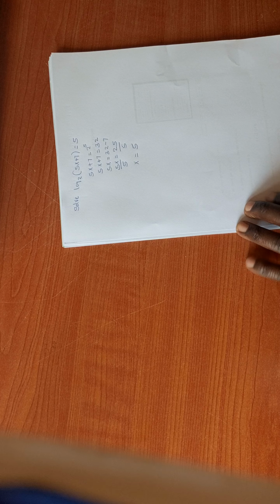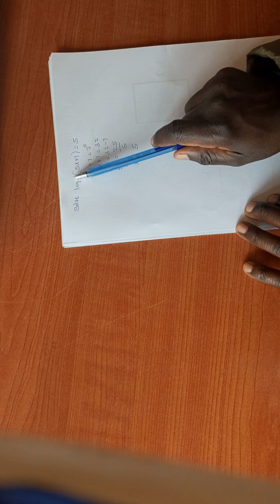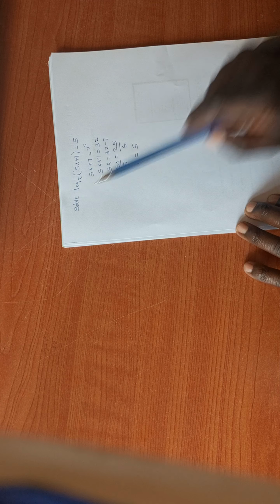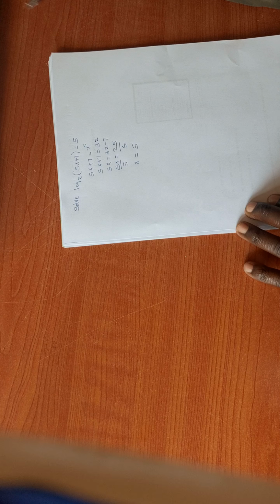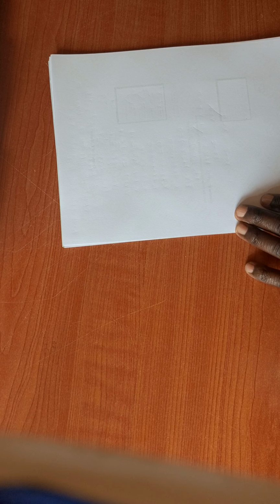The question is very easy because the problem does not need to simplify, because we have only one logarithm here, so there is no need of simplification. Let us look at another question.